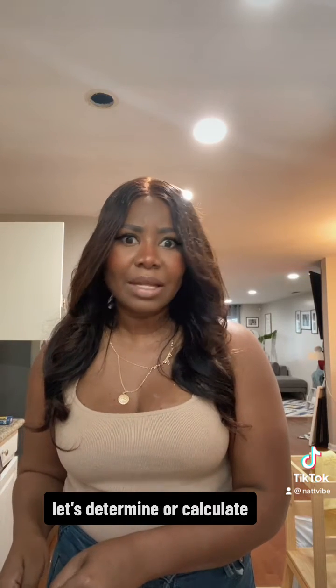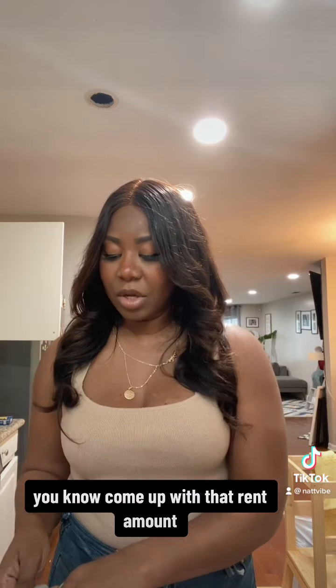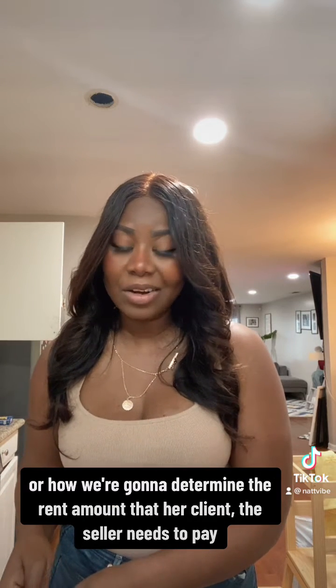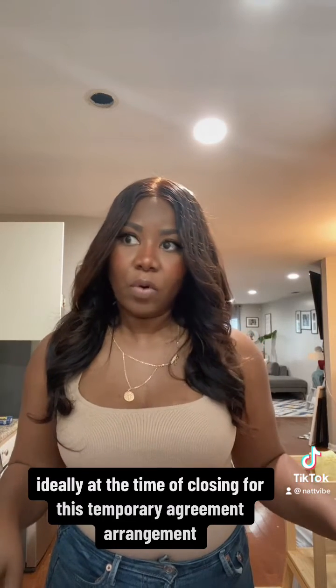So I was like, let's determine or calculate how we're going to come up with that rent amount, or how we're going to determine the rent amount that her client, the seller, needs to pay, ideally at the time of closing, for this temporary agreement arrangement.